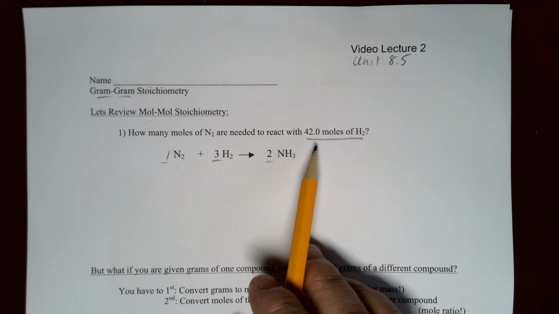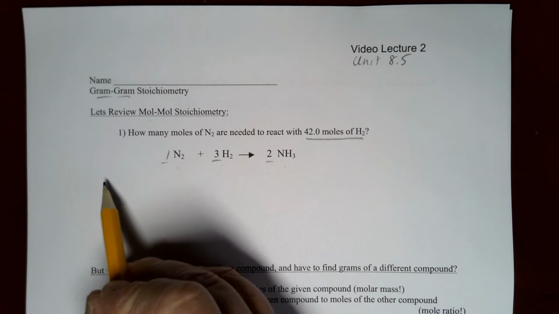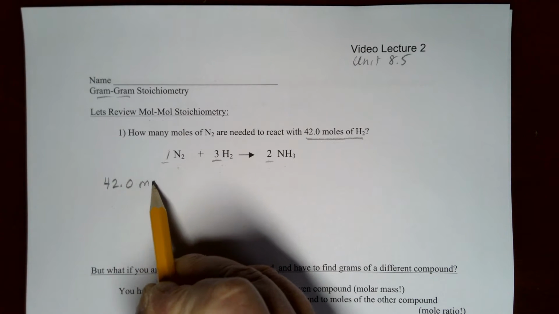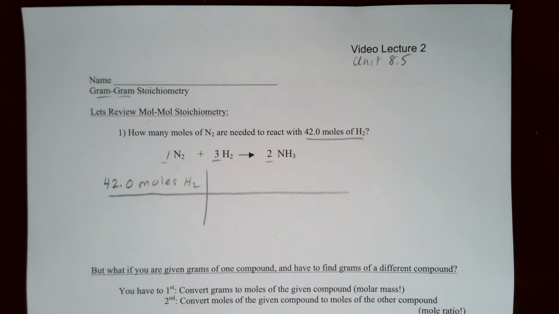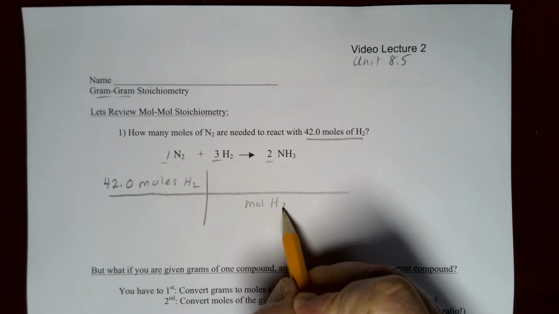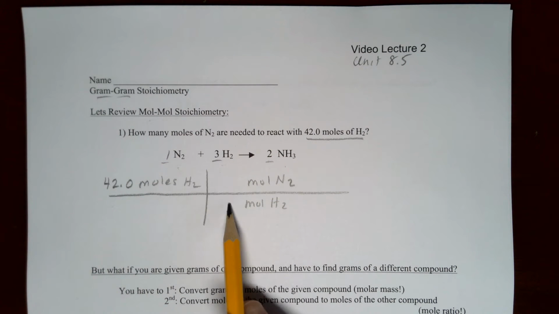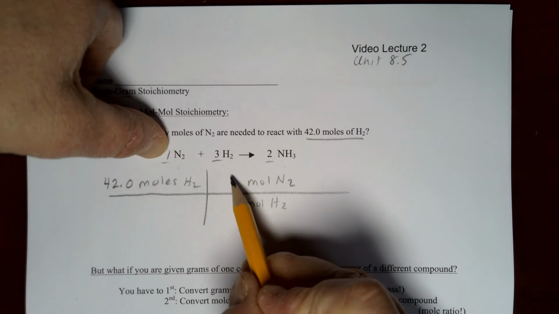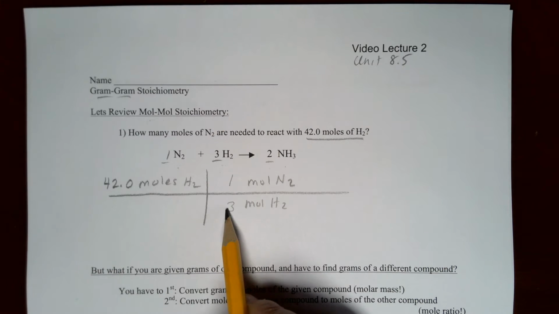So you could proportionally figure it out, but we're going to stick with our dimensional analysis because that's going to be important as we build upon this. So mole-to-mole stoichiometry, we began with the quantity given, so 42.0 moles of H2. We set up a bracket, we canceled the moles of H2 in the denominator, and we converted to moles of N2 in the numerator. The numbers here in this mole-to-mole conversion fraction are the coefficients from the balanced equation, so 1 mole of N2 and 3 moles of H2.